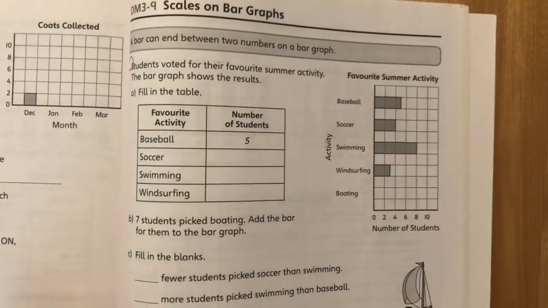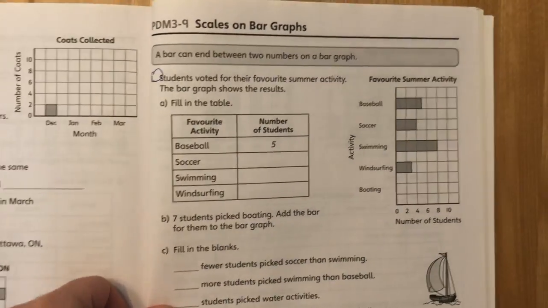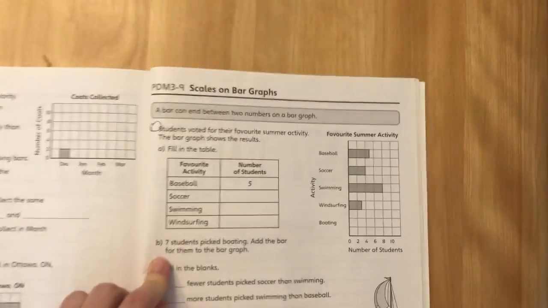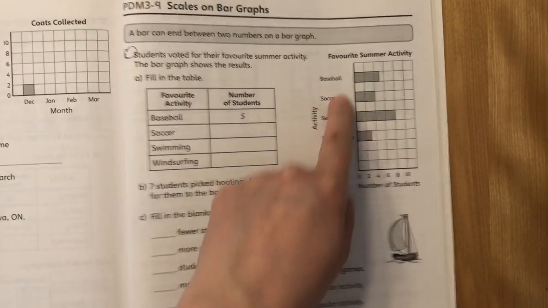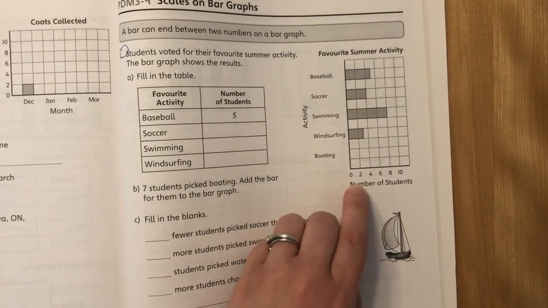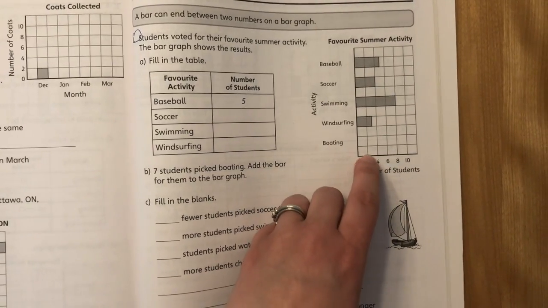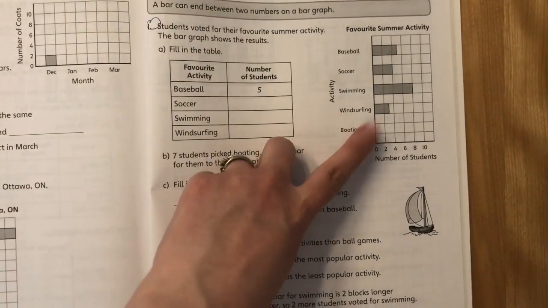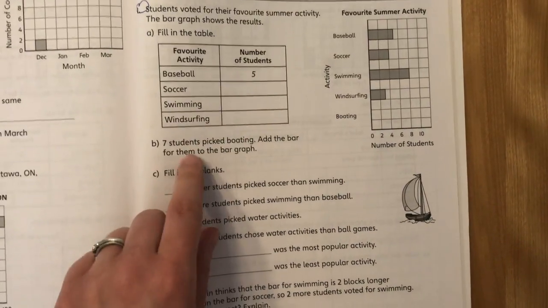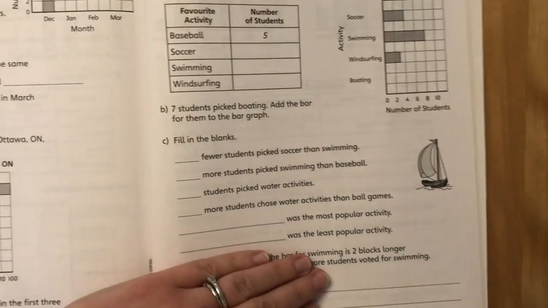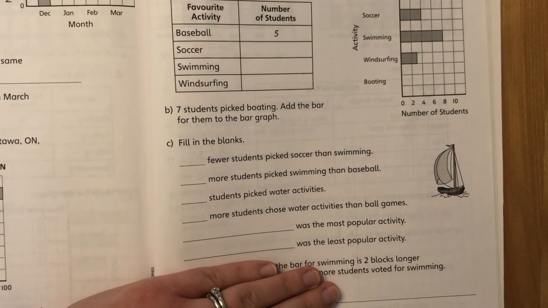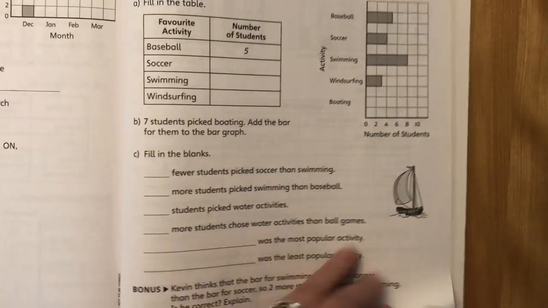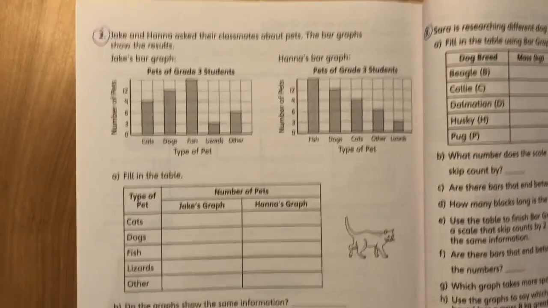You're going to open up to page 195 today, and you're going to be doing 3 full pages today with bar graphs. So in this one, students voted for their favorite summer activity, and you can see the results over here. Make sure you take a close look at the scale. You're going to use this information to fill out this chart, and then you've got some questions. You don't have to do the bonus today. You're going to use the bar graph to answer the questions, okay? I don't think I need to go over all of those for you today.